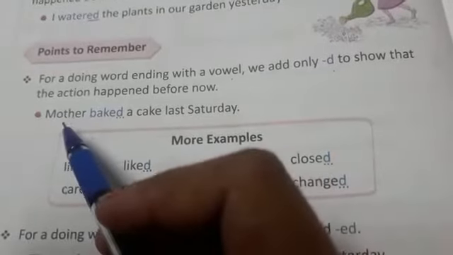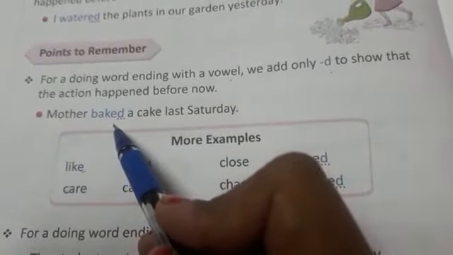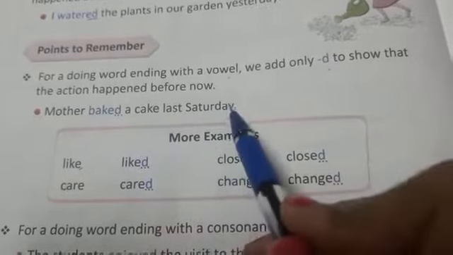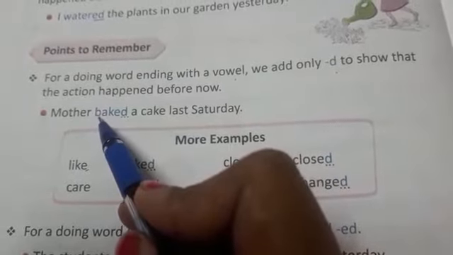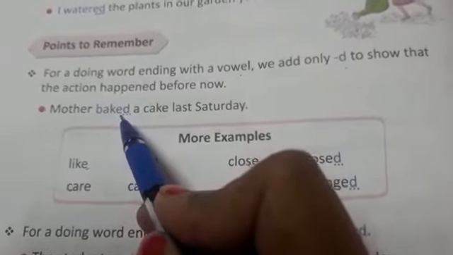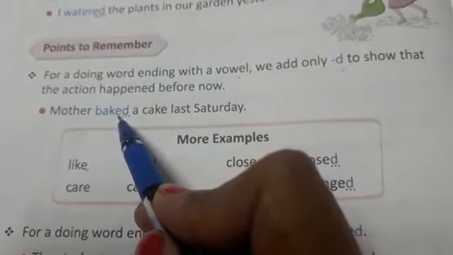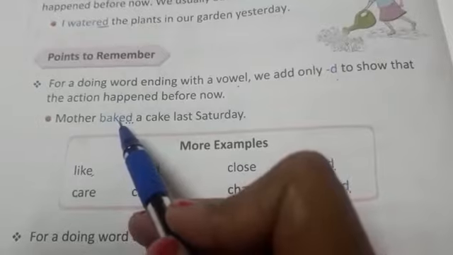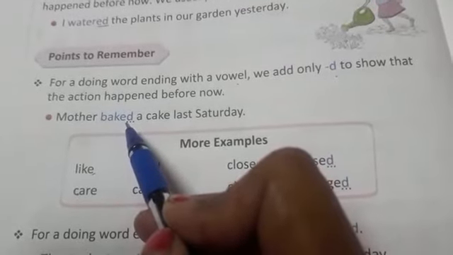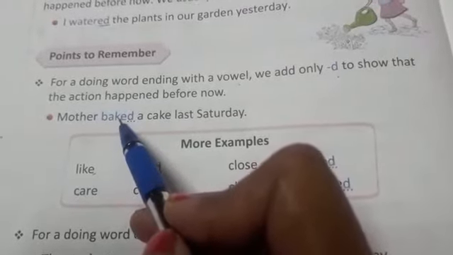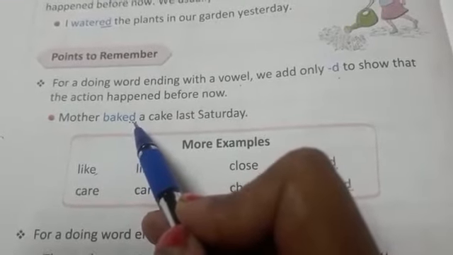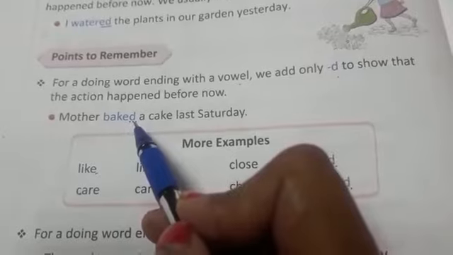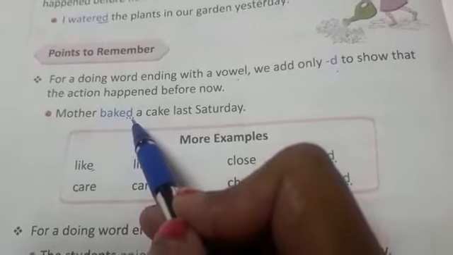Now we'll see some examples. Mother baked a cake last Saturday. Here you can see bake. What is the spelling of bake? B-A-K-E. Here e is the last letter, and e is the vowel. So we add only d at the end, and it becomes baked.